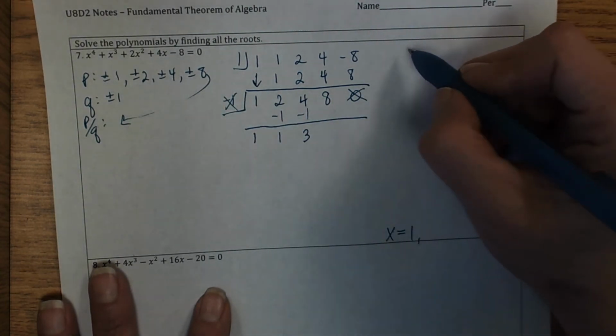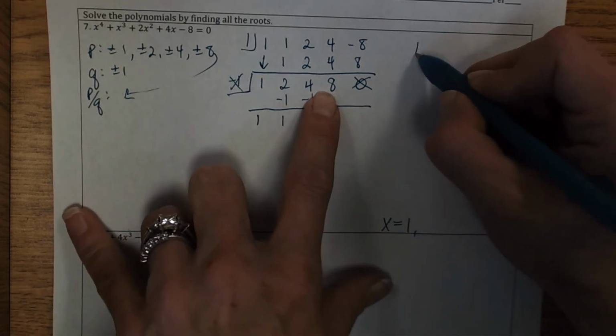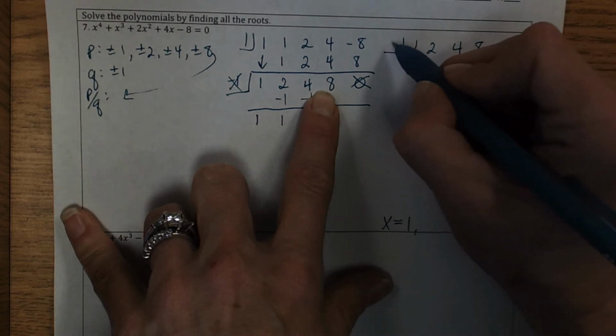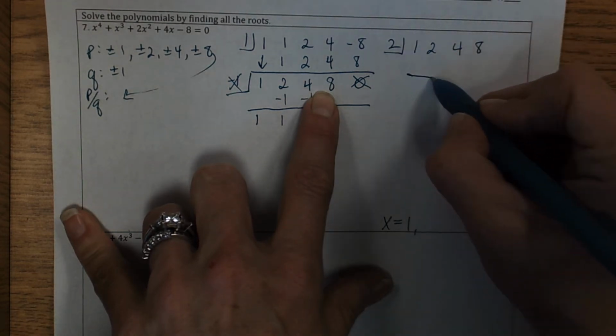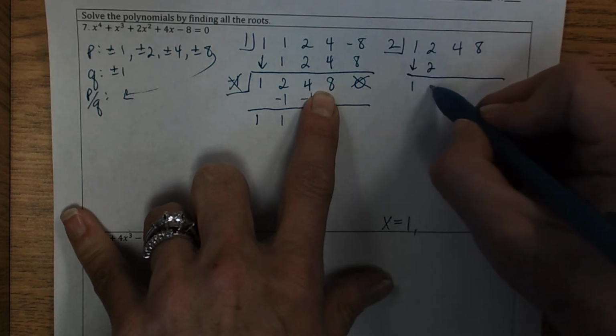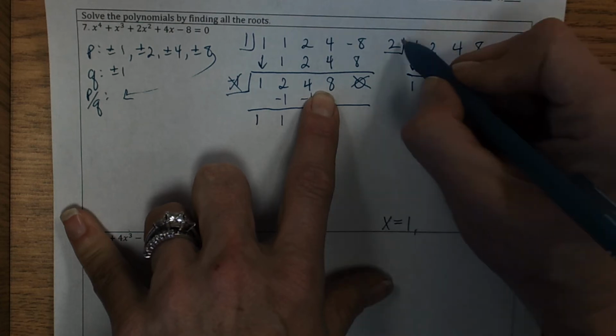Okay, so let's try 2. So I'm going to go back to these coefficients. So 1, 2, 4, and 8. Let's try positive 2. So bring down our 1. 2 times 1 is 2. That's 4. 2 times 4 is 8. That's not going to work.